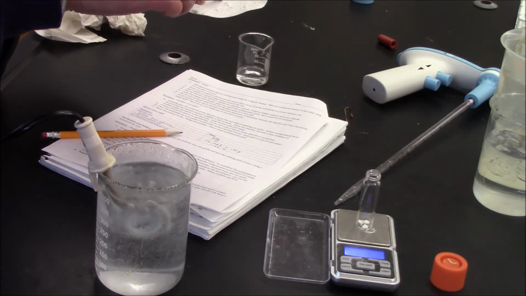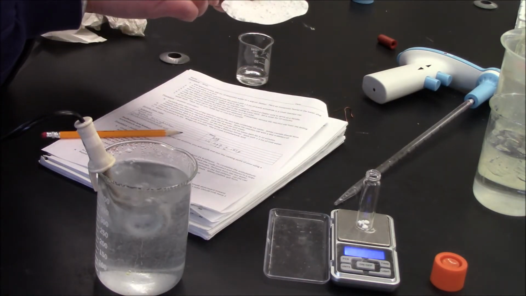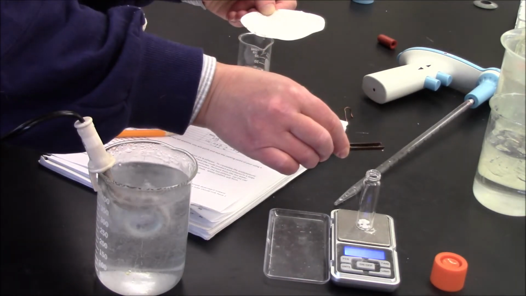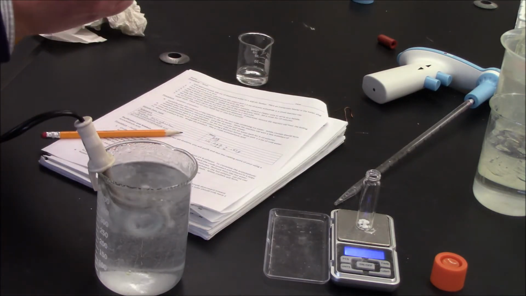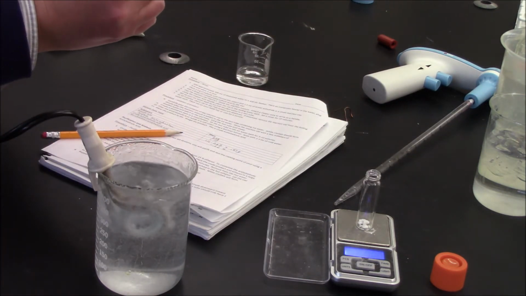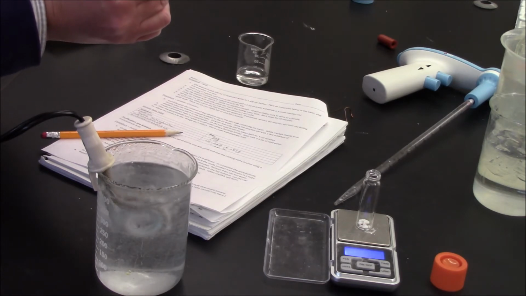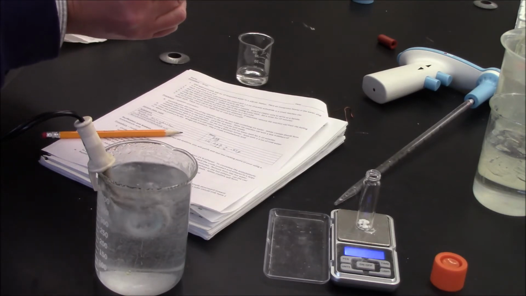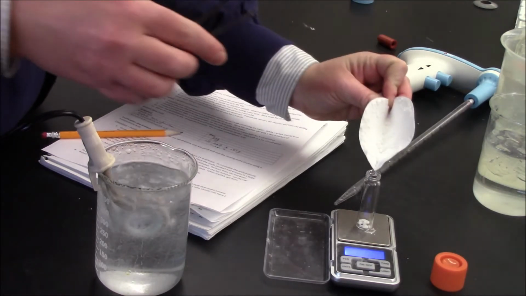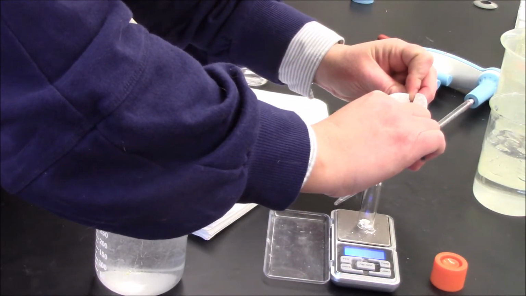I start by adding the large crystals, and they're not really adding up to any measurable mass on my balance. So eventually what I have to do is try to create a cone out of my filter paper and try to add as much of my product as I can to my large reaction vial. This process is going to take a minute or two.